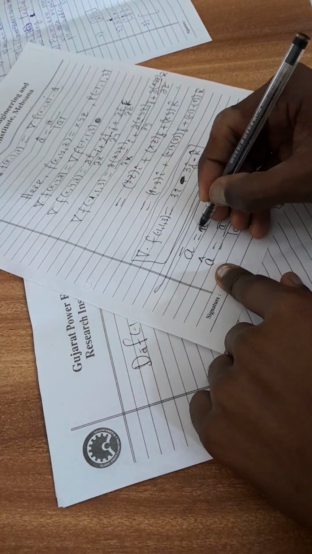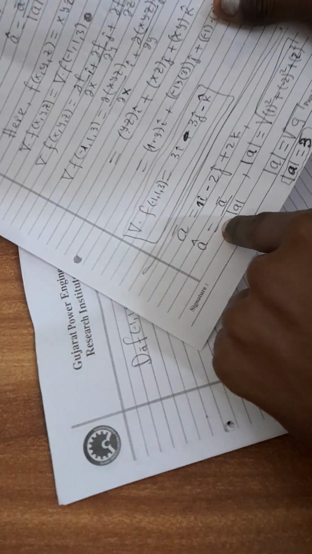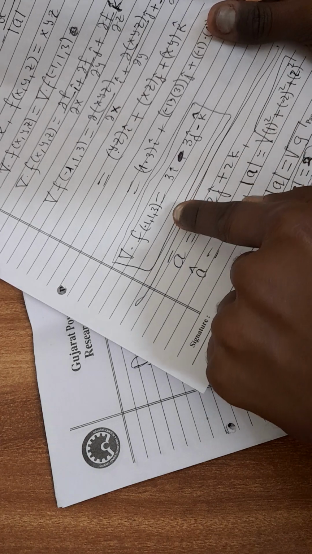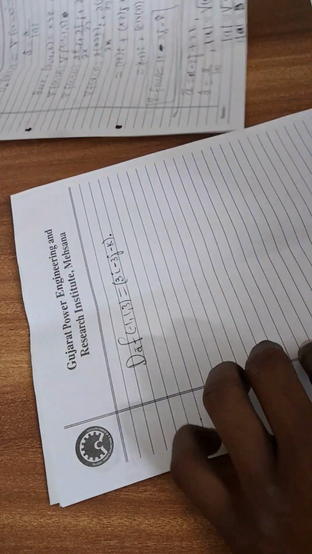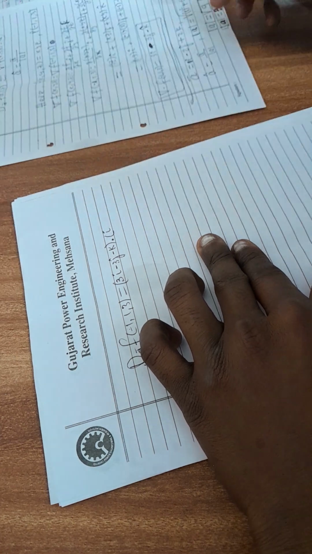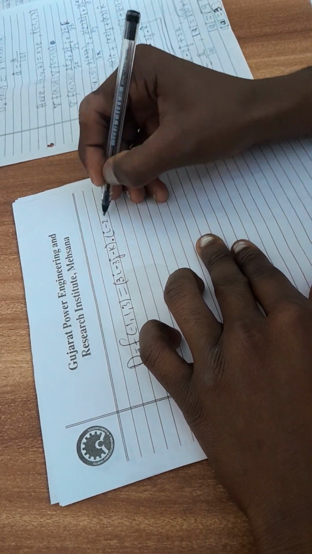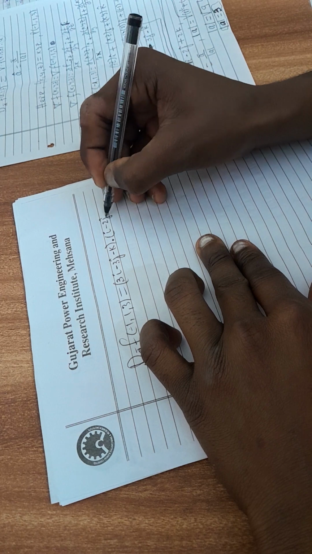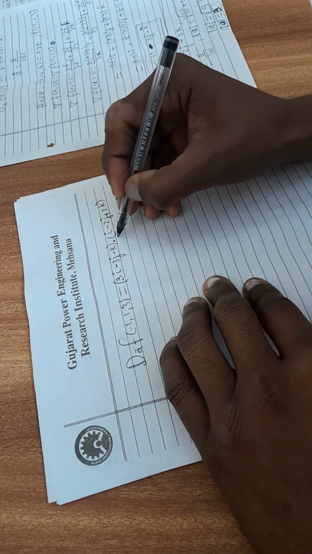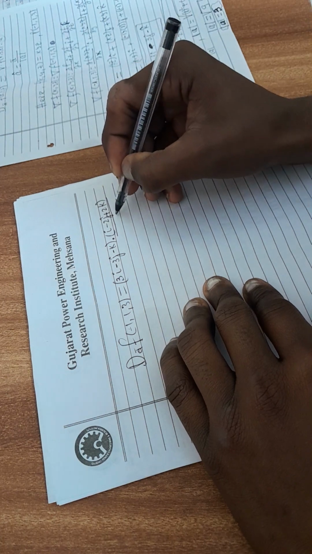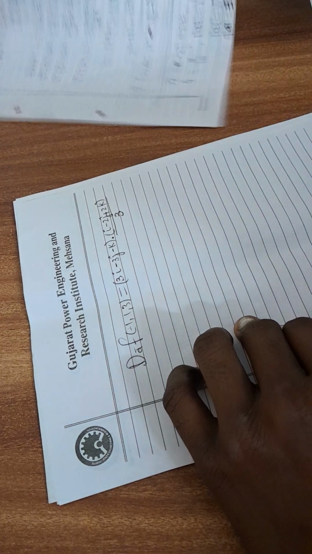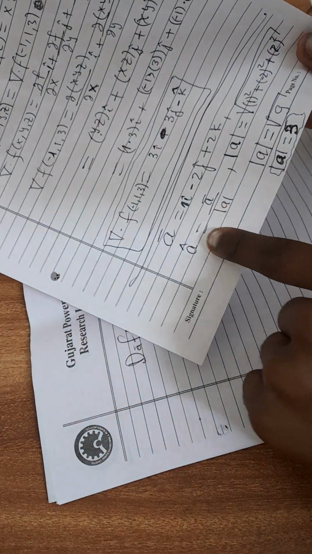Here it is 1. Usually we do not write 1 here. I just wrote it because I wanted to find the magnitude of this A. So it will be i minus 2j plus 2k, all divided by 3, because we want to find this one.